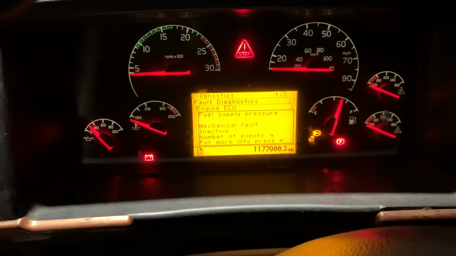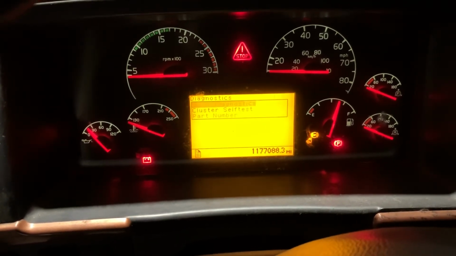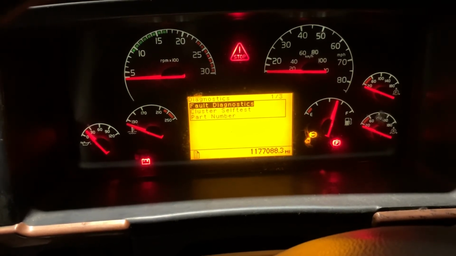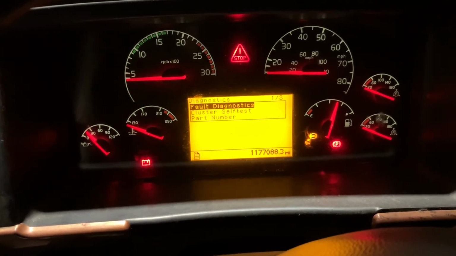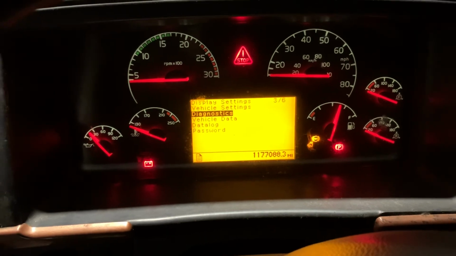We are going to check out the fuel supply pressure here soon. This truck had some work done too, so we're going to erase all the codes and see if they come up again. But other than that, that's one of the most important items, and I would say make sure you Google all the codes, or if you know of any codes on any of the trucks that you're trying to buy, it's online, so just do a little bit of research.